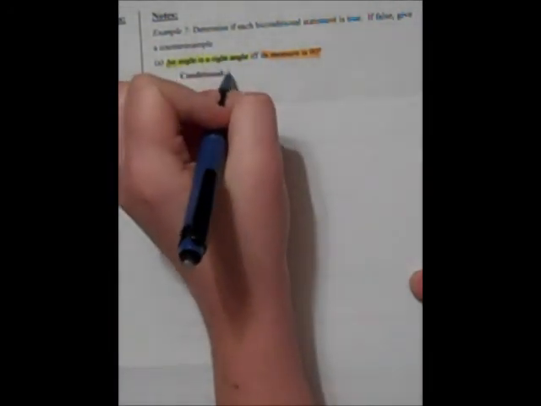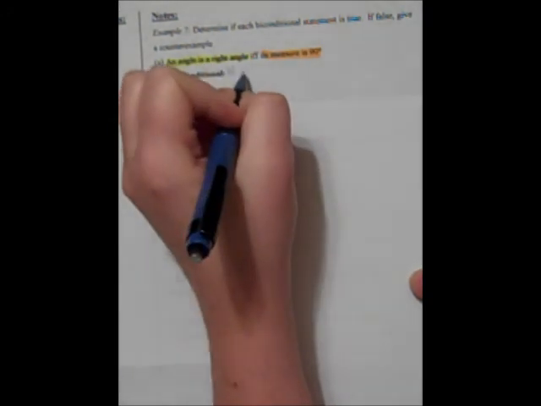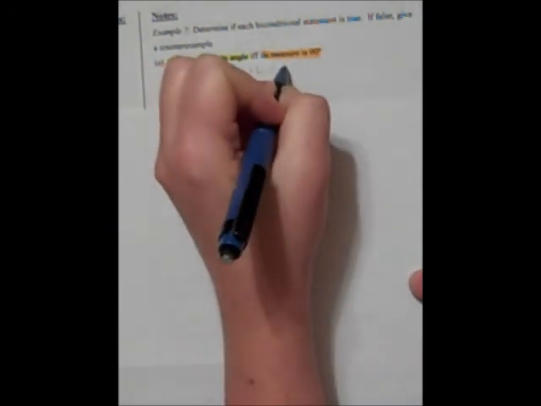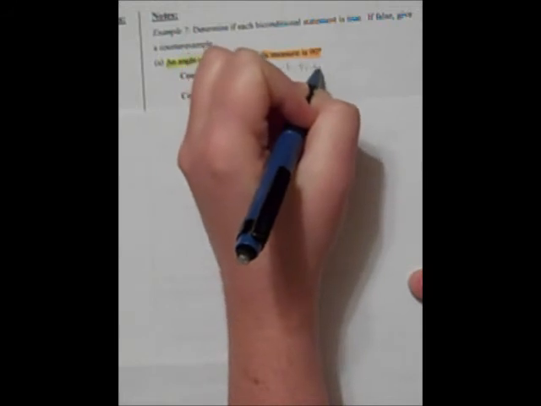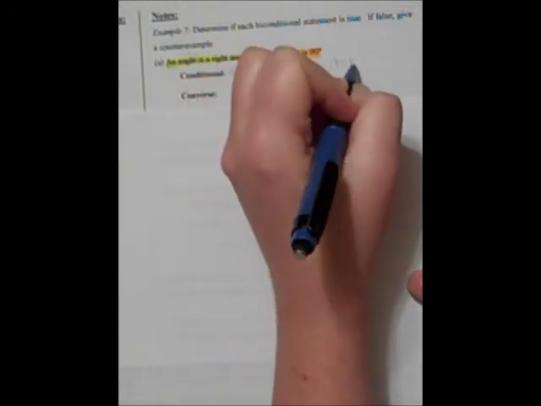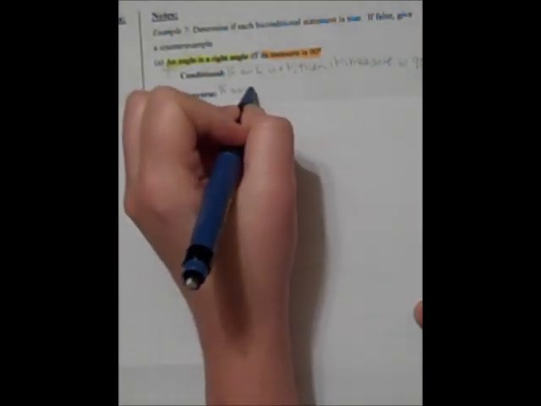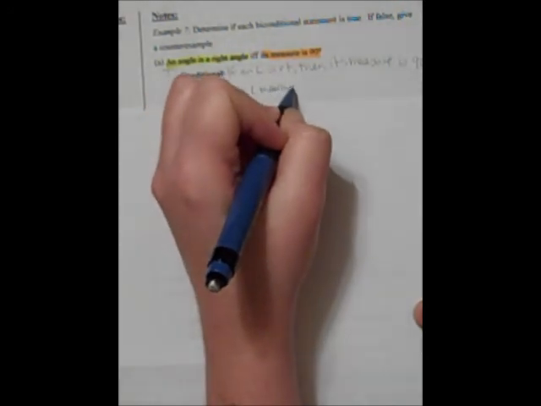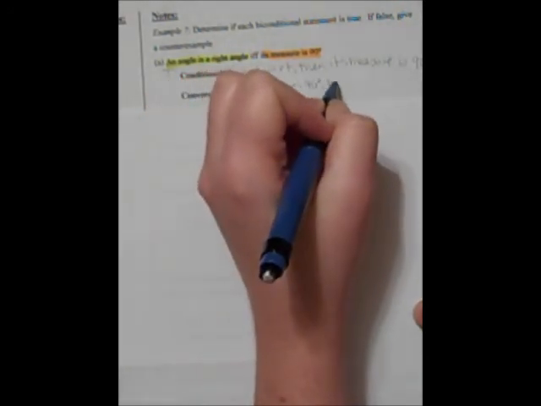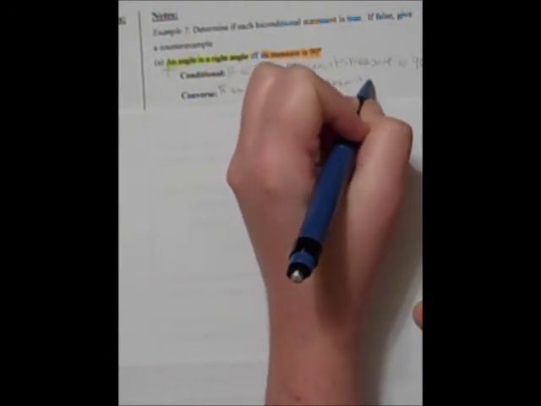So the conditional will read, if an angle is a right angle, then its measure is 90. Okay, so if an angle is a right angle, then its measure is 90 degrees. That's a true statement. That's the definition of a right angle. Okay, then we flip it. If an angle measures 90 degrees, then it is a right angle. That is also true.